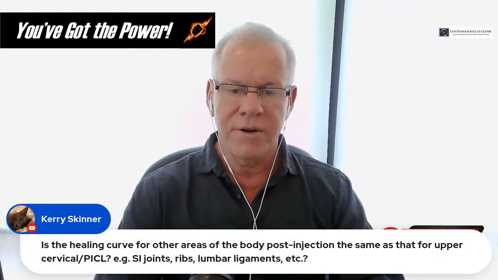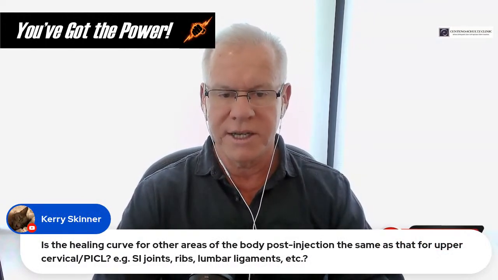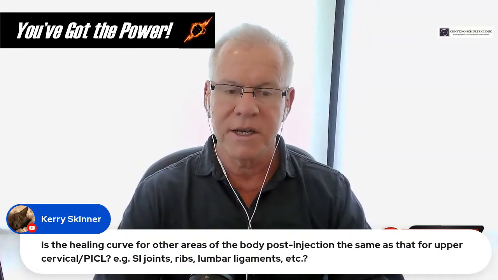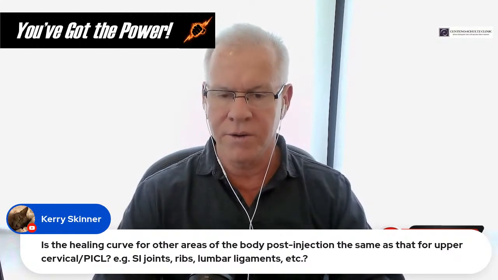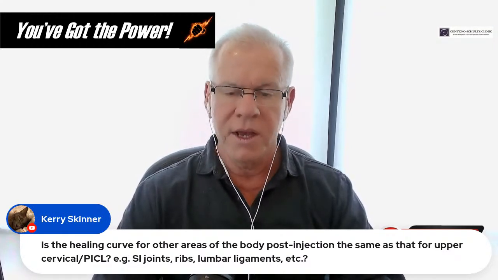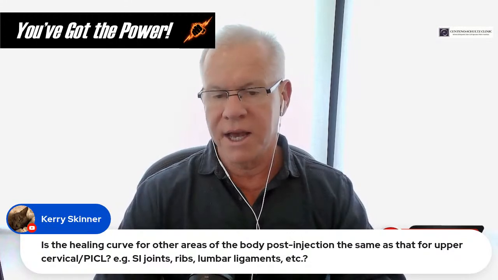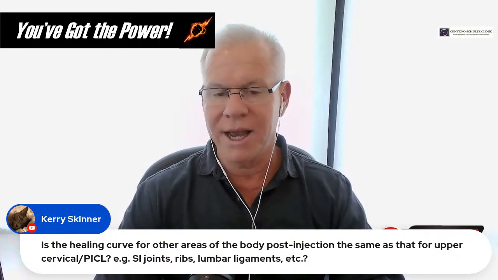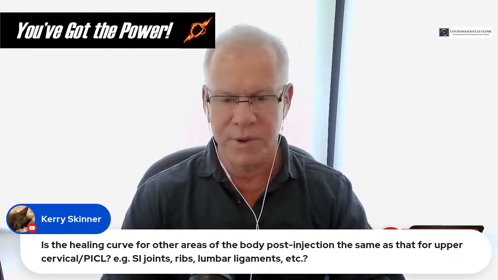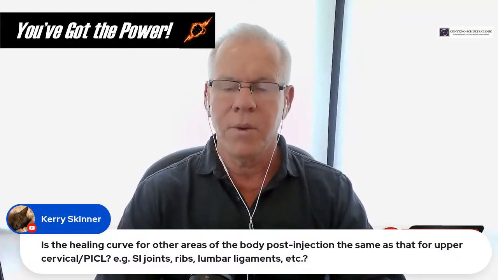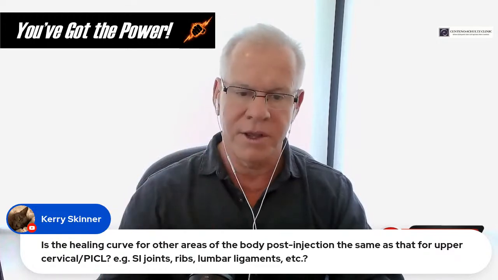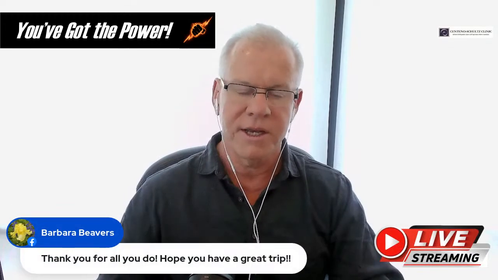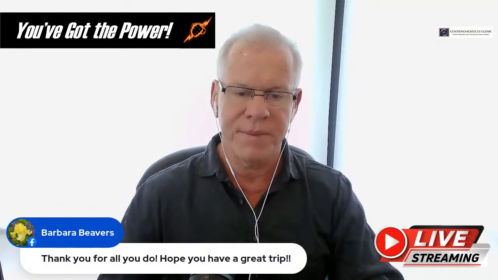Carrie, is the healing curve for other areas of the body post-injection the same as that for upper cervical PICL, SI joints, ribs, lumbar ligaments? No, everything has a little different healing curve. For example, SI joints tend to tighten up in the 4 to 6 week time frame, whereas for some of these upper cervical ligaments through a PICL, we're looking at 3 or 4 months. So it gives you some idea of some differences there.